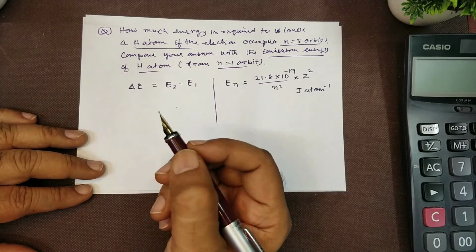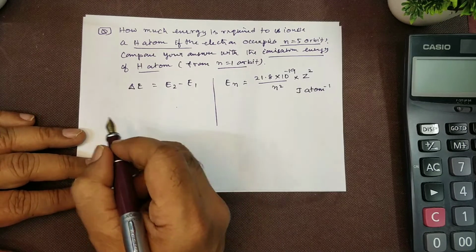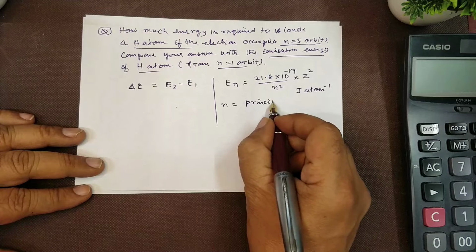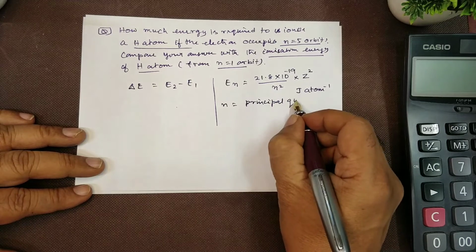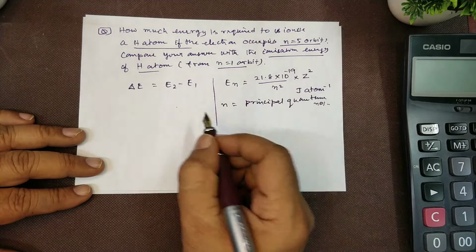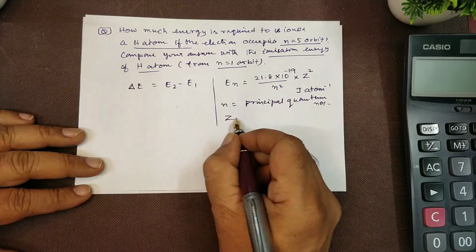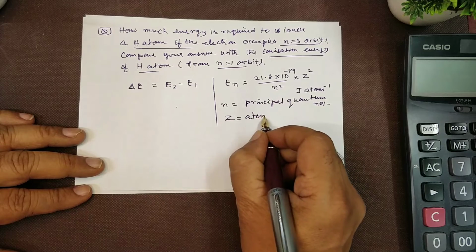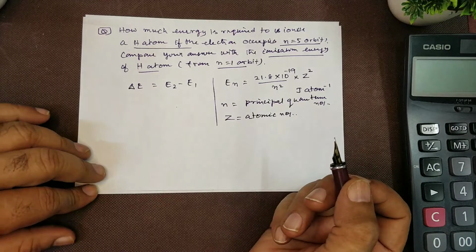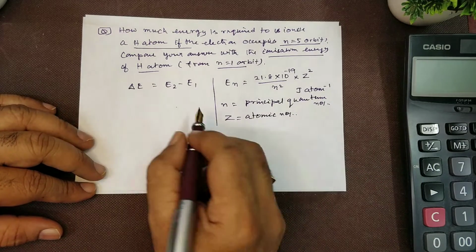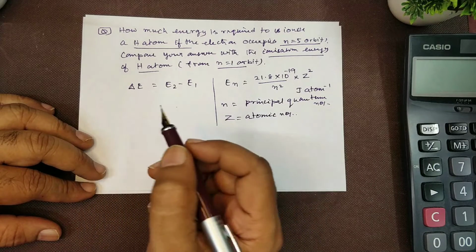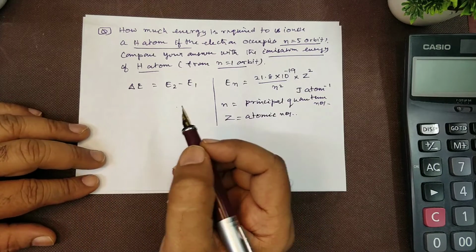Here n is the principal quantum number. Z is the atomic number. So here n1 is 5.